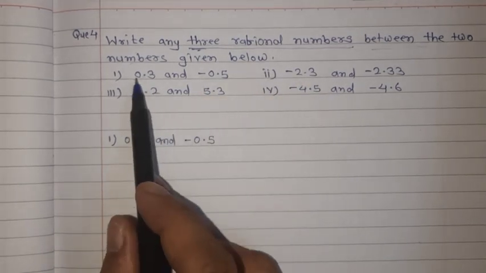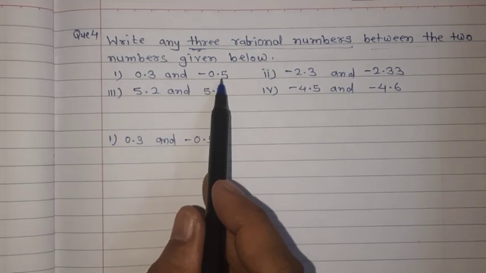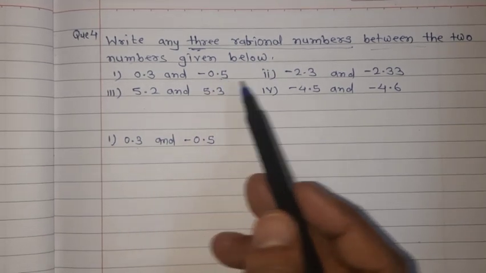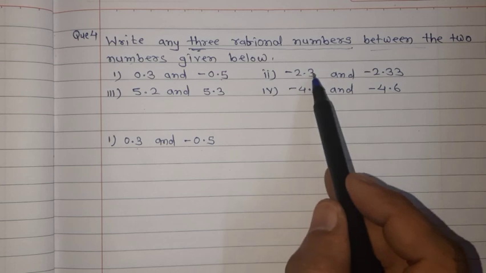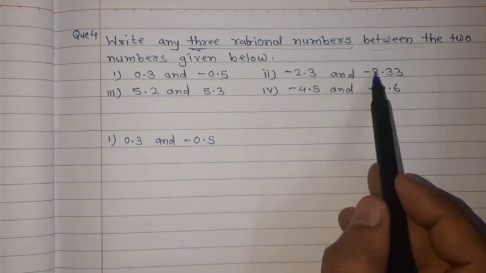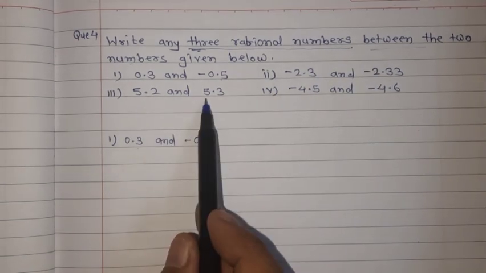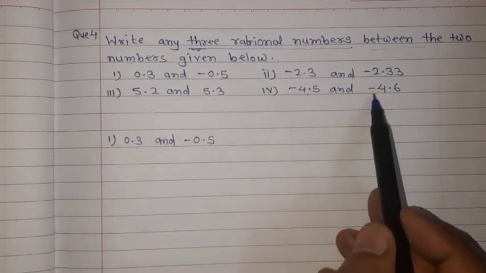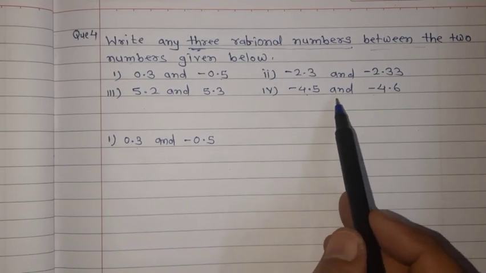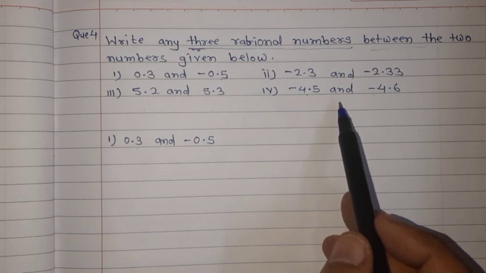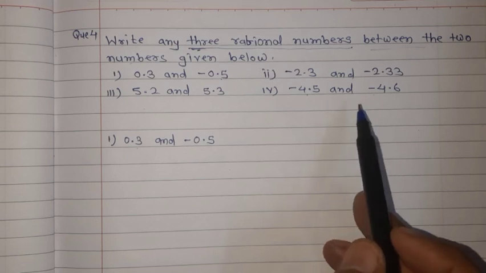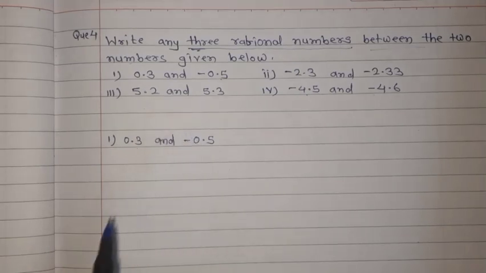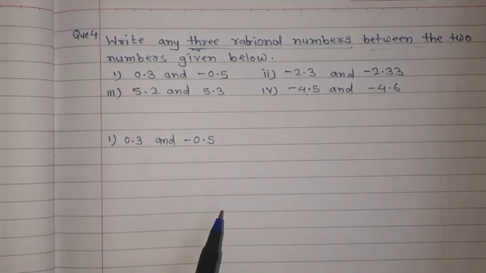And for this we have to write three rational numbers between these two. Here also, between these two given numbers, we have to find three rational numbers. Now dear students, these are very easy. We can solve this by many methods.